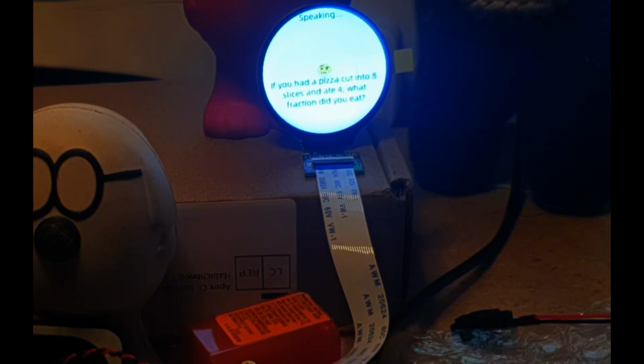Now it's your turn. If you had a pizza cut into 8 slices and ate 4, what fraction did you eat? 4 out of 8. Nice try! You said 4 out of 8. Let's turn that into a fraction. You ate 4 slices out of 8 total slices. So the fraction is 4/8. But wait, can we make it even simpler? Yes, divide both 4 and 8 by 4 and you get 1/2. That means you ate half the pizza. Great job thinking it through. Want to try one more? Maybe with a birthday cake or a bag of candies?